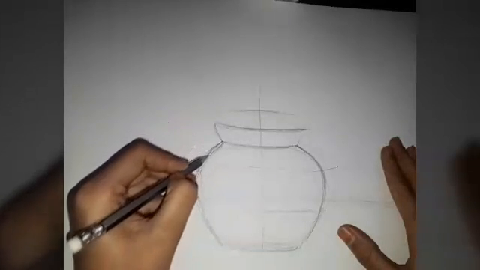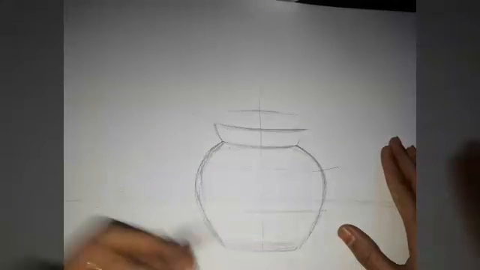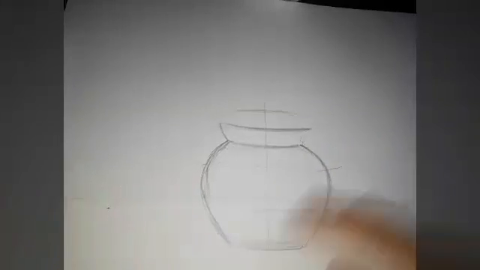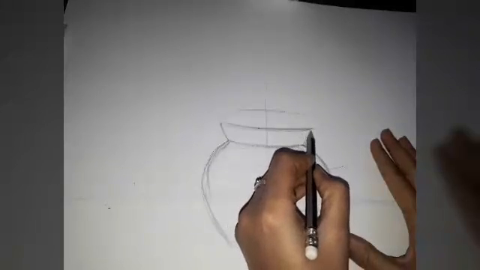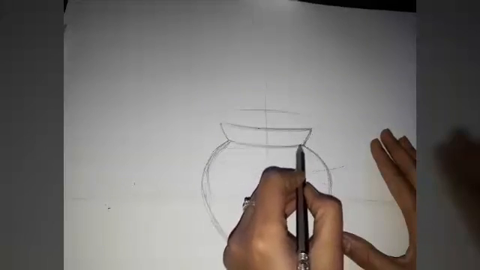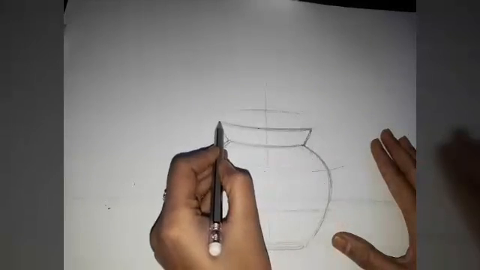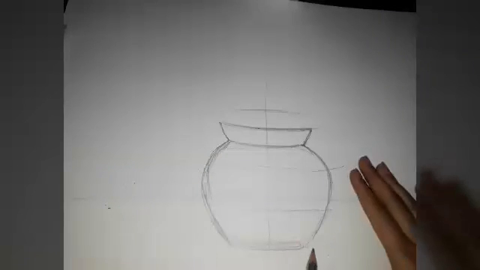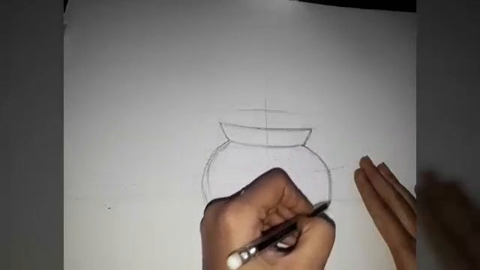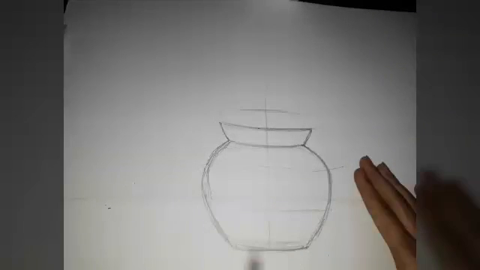In whichever way you are comfortable, you can draw it. Whenever you find your image or your drawing is becoming perfect, you can start erasing the measures like this.